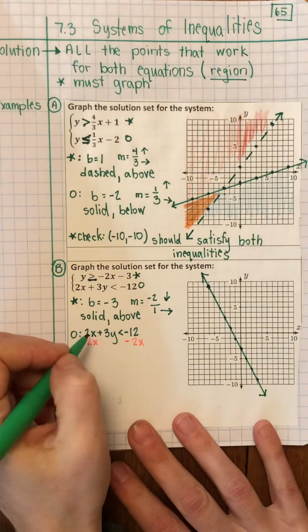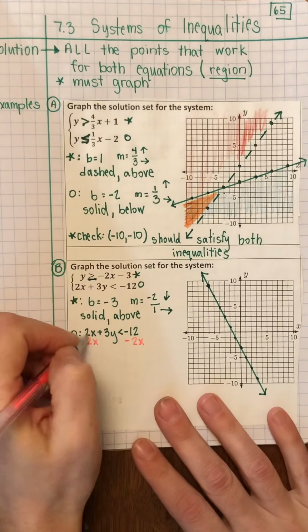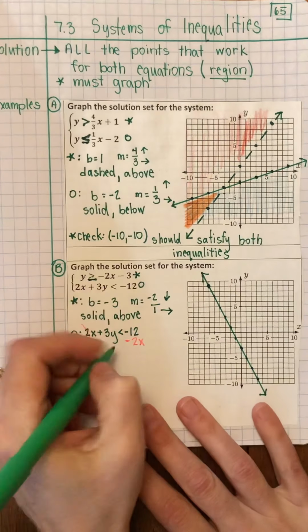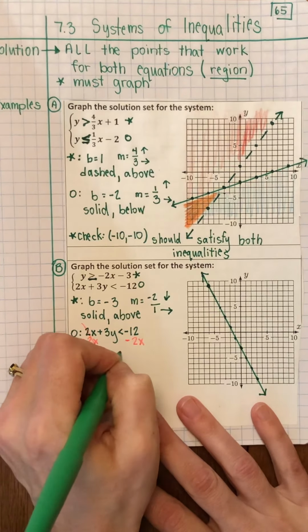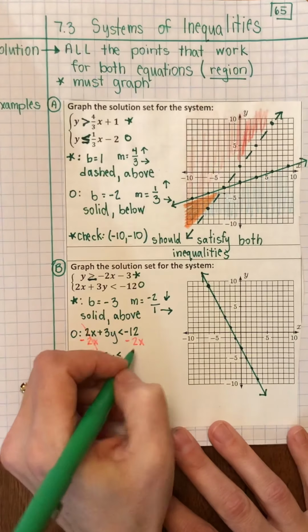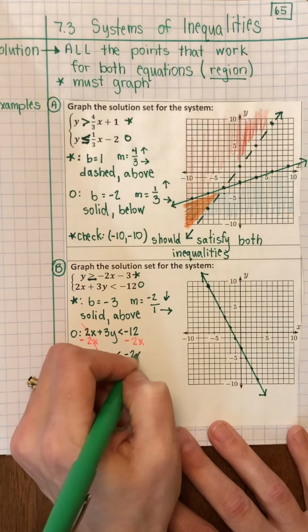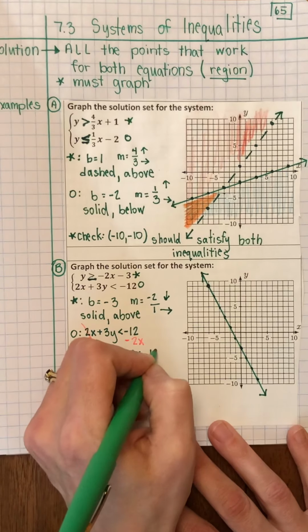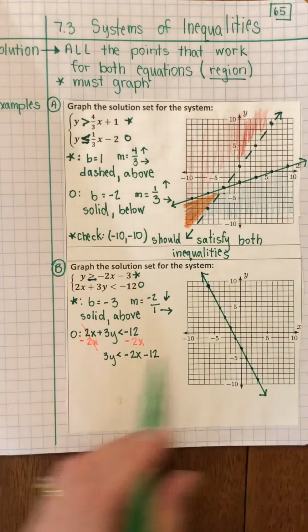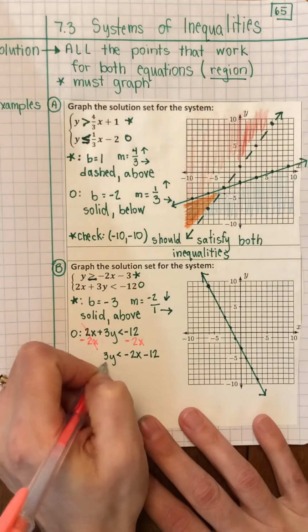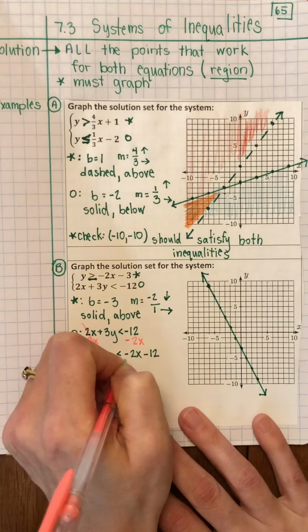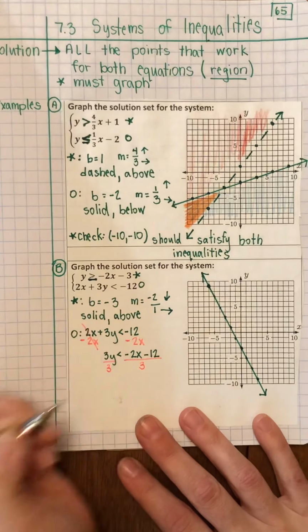Okay, so these cancel. I have a 3y less than, and these are not like terms, but I like my x term first, and then the -12, so I can't combine them. And then I still have to get this 3, so I'm going to divide both sides by 3. Make sure you're dividing the entire other side by 3.